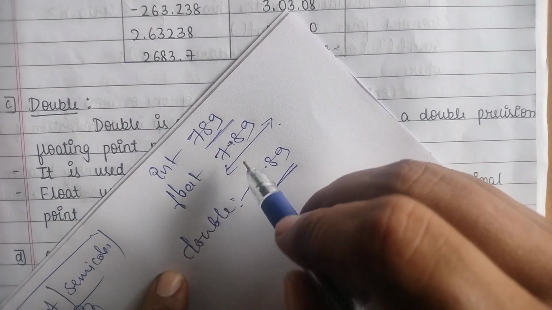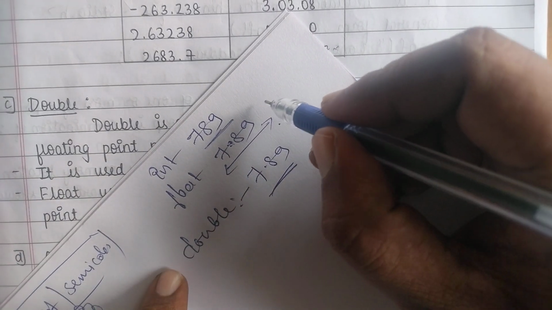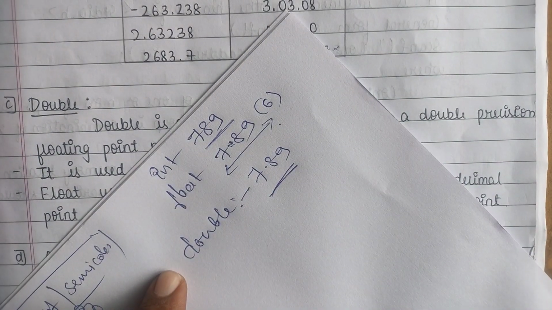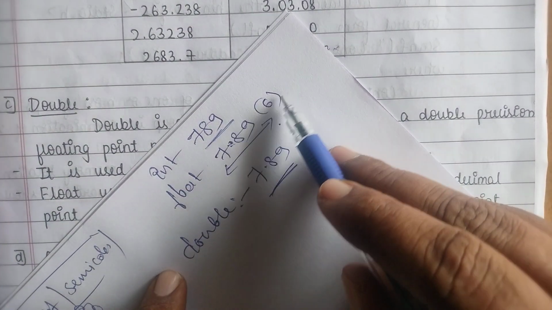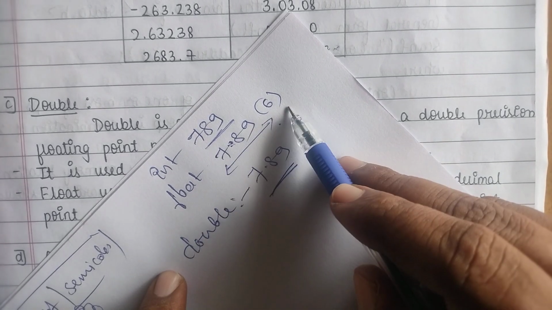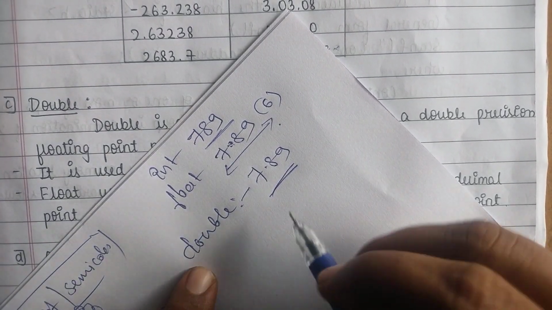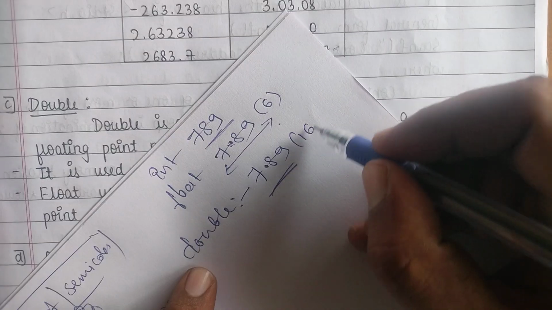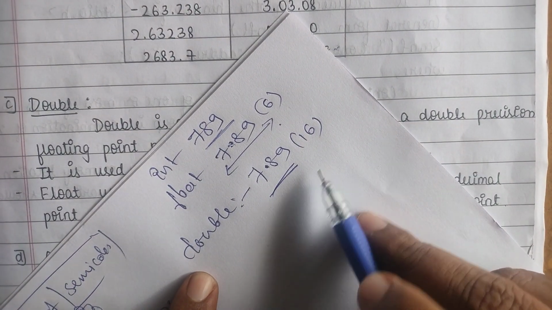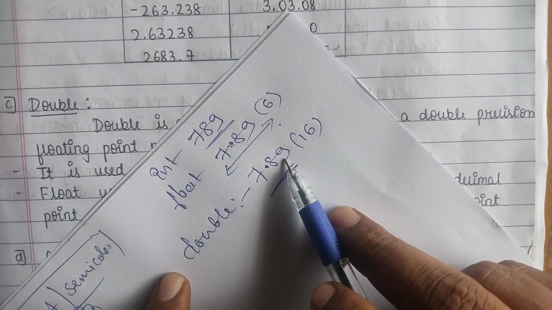Double and float. After the decimal point, float can store only 6 digits. But the double is not like that. After the decimal point, it stores 16 digits. So this is the difference between float and the double.